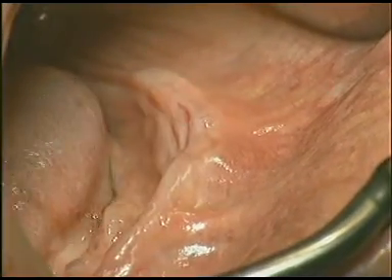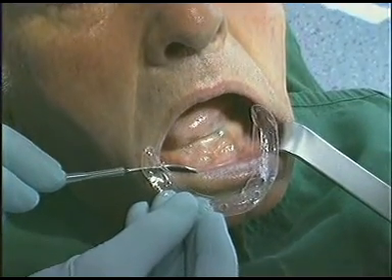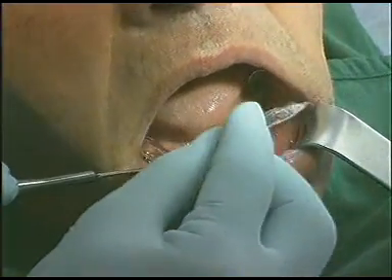If the implant axes have been established while analyzing the model, a template can be fabricated to facilitate alignment.